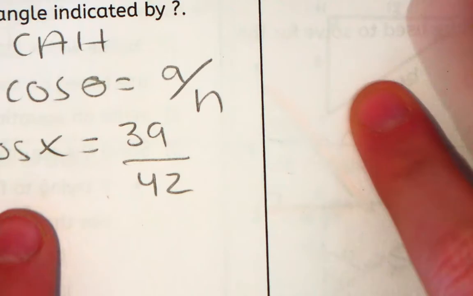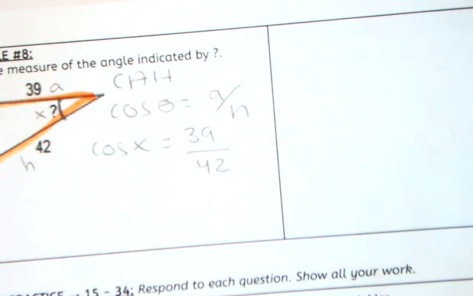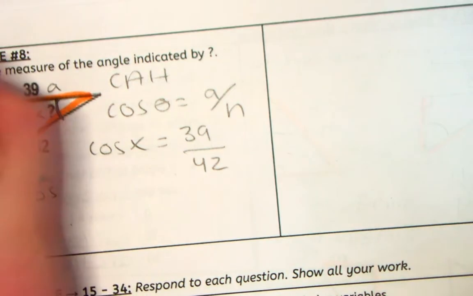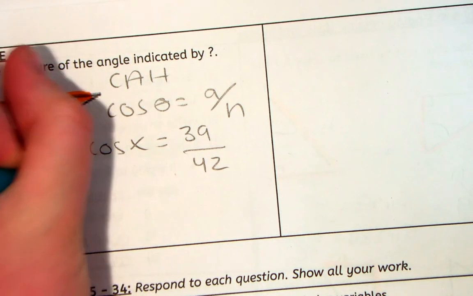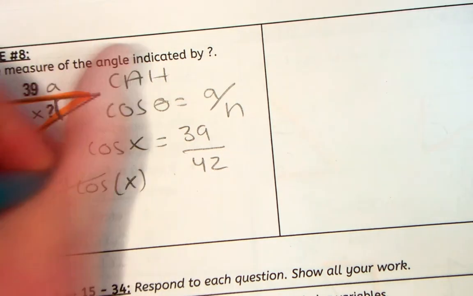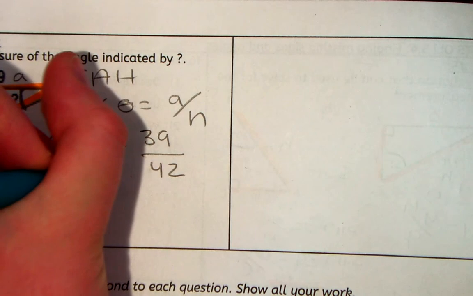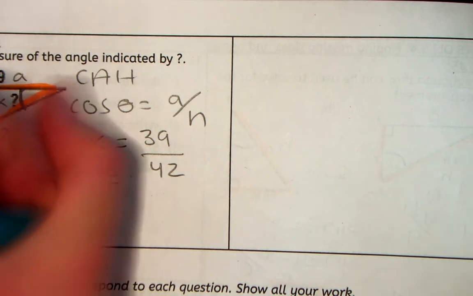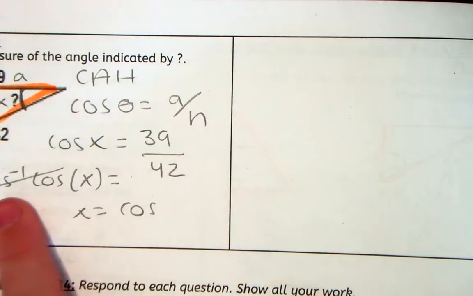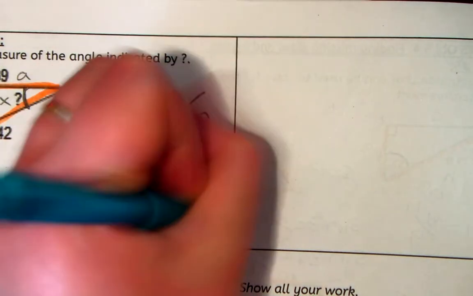Okay? So, back here, how do I solve this equation? I'm going to basically take the inverse of both sides, and that's going to cancel out cosine. And so, x is going to be equal to, and I have to do this to the other side, right? So arc cosine of 39 over 42.